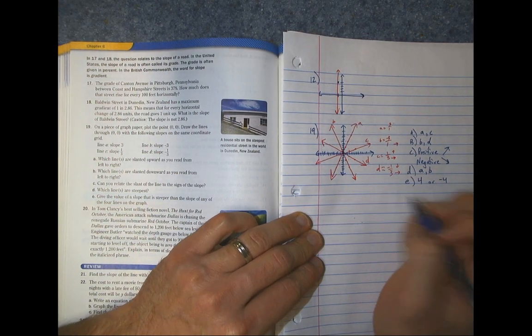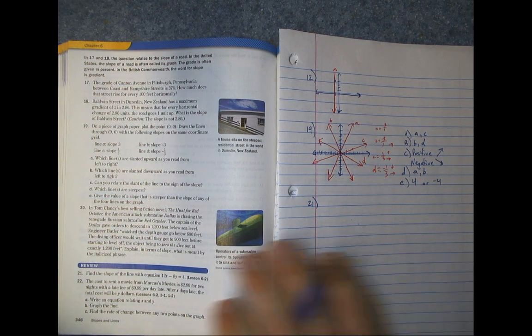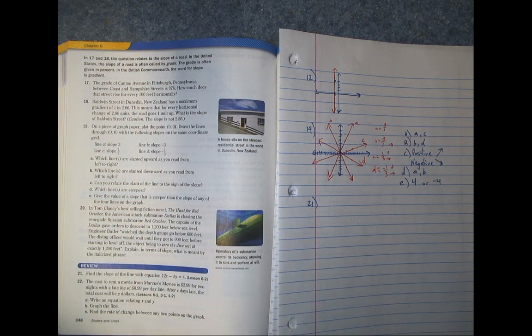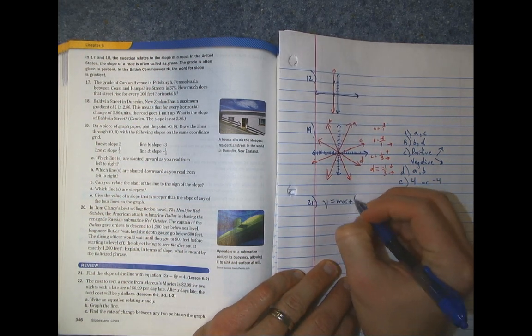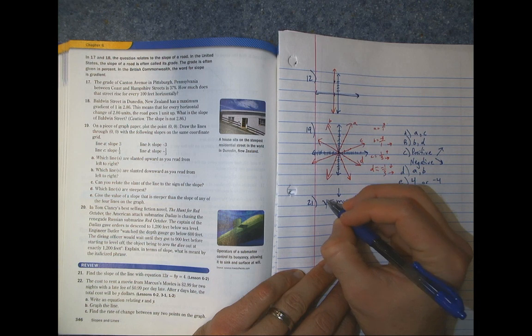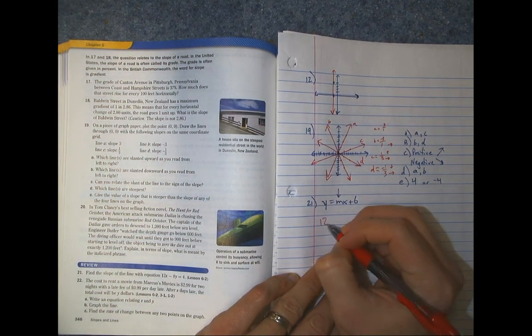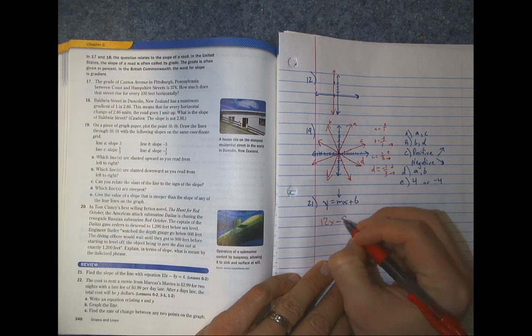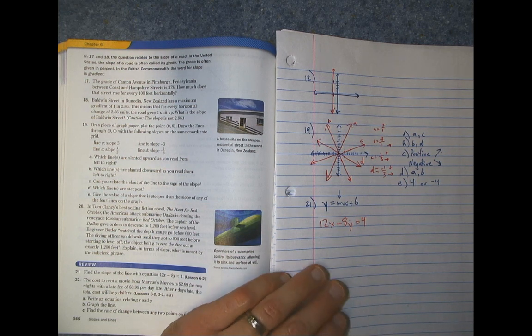Okay, 21. So we're given an equation, we want to find the slope. When we have a slope that's in y equals mx plus b form, we know the slope is found right here. So if we're given an equation that's not in that form, if we can manipulate it a little bit and get it into that form, it's very easy to see the slope. So that's what we're going to do here.